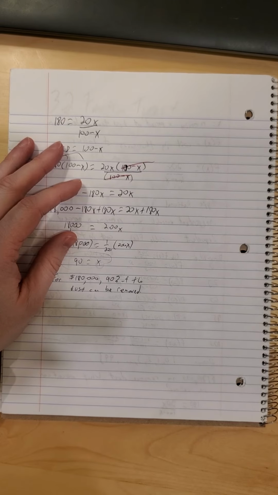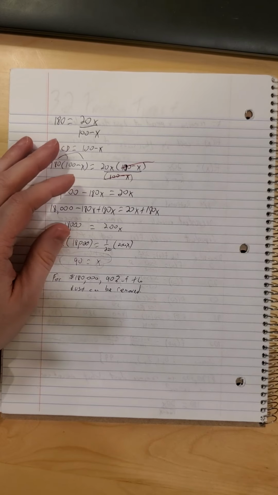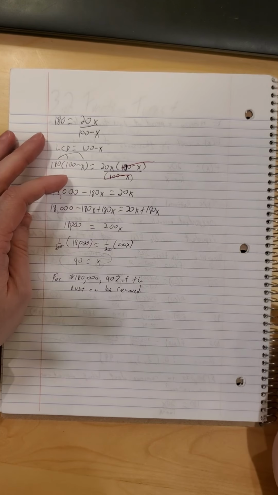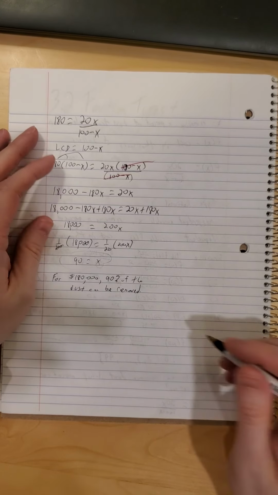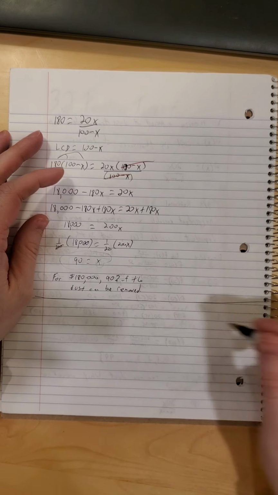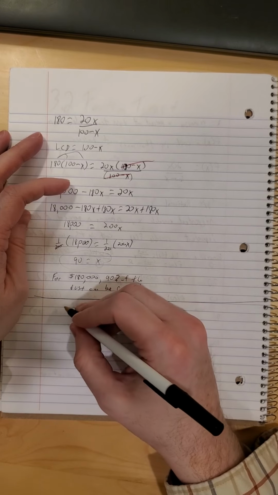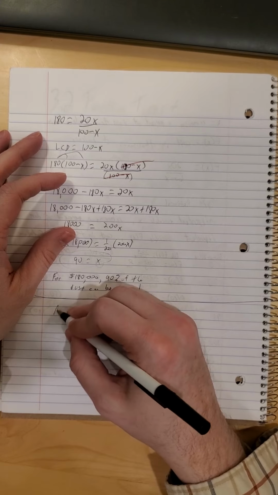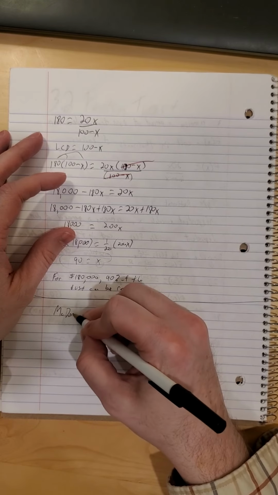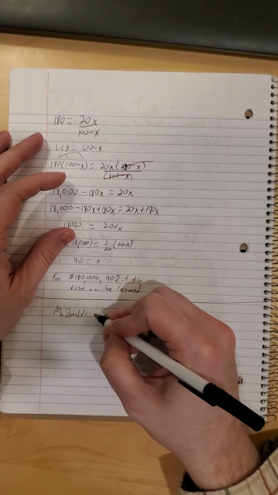Okay, so our next one, another common application involves x being a time rather than a percent. Occasionally they'll even use a t. So for this next one, we're going over McDonald's restaurants.